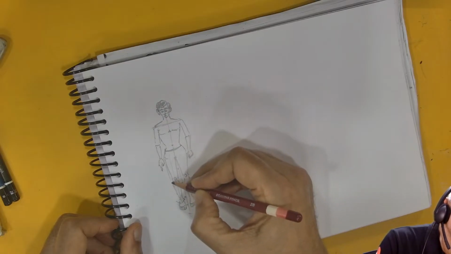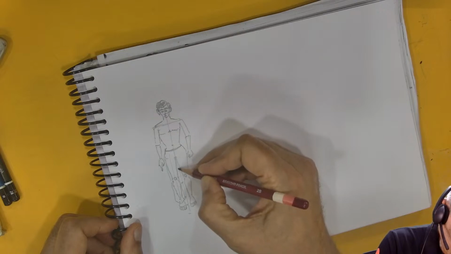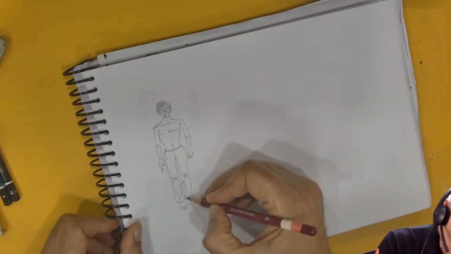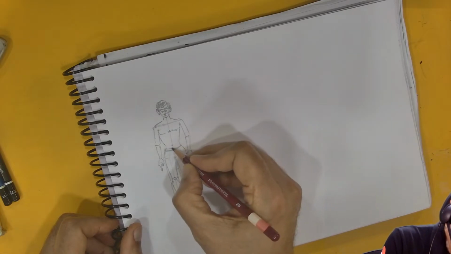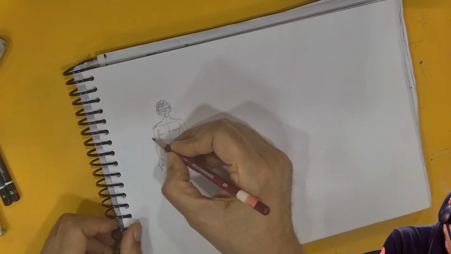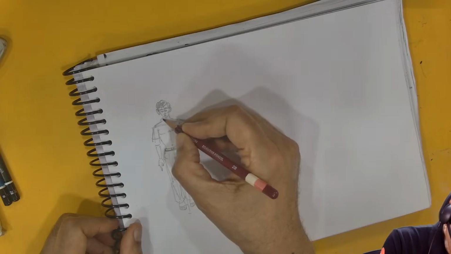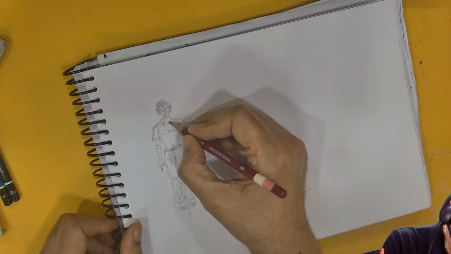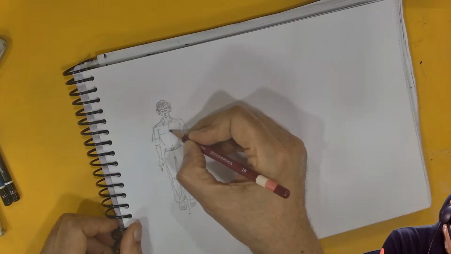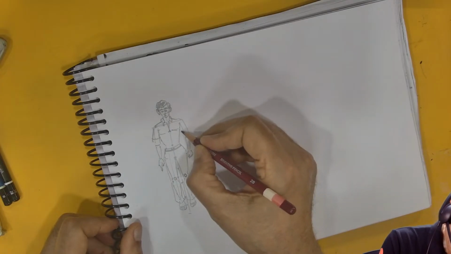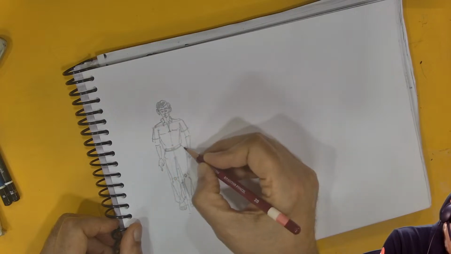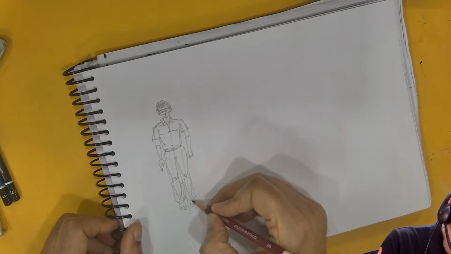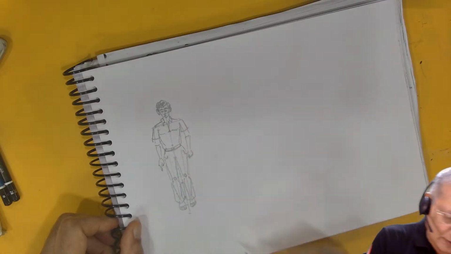Maybe this is the trouser. So this is the human figure.